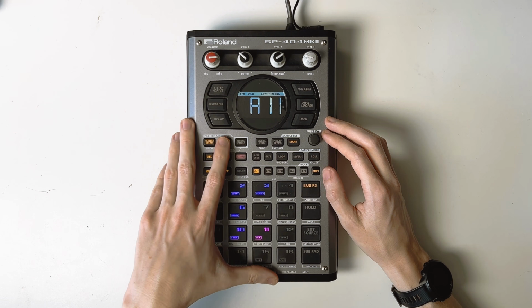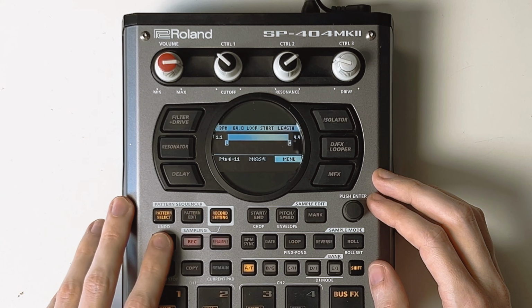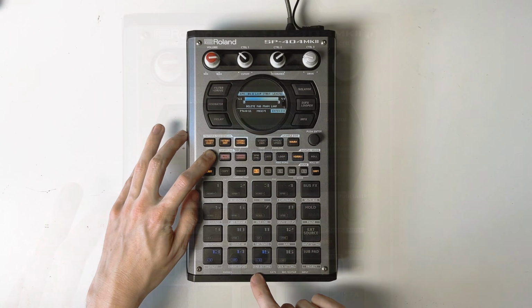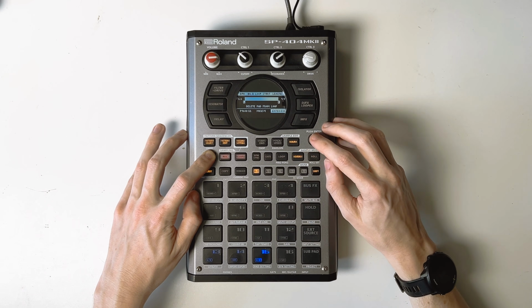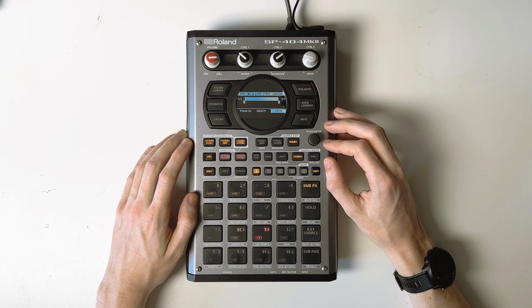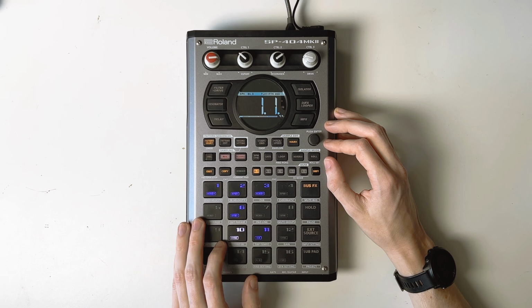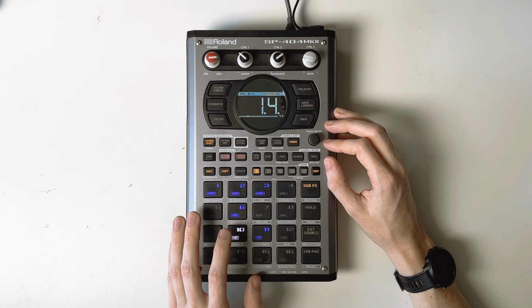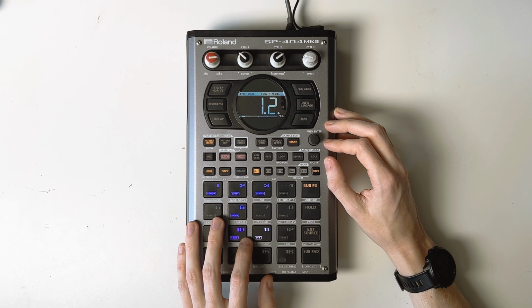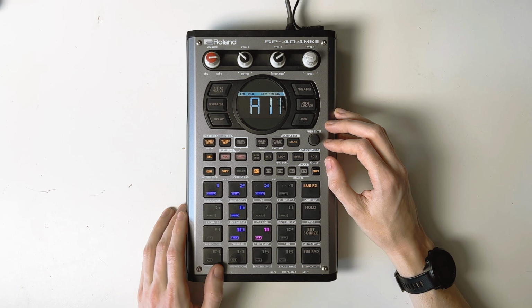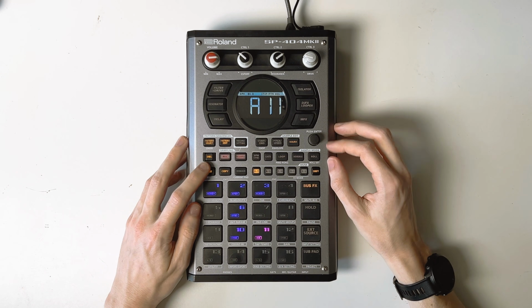We'll go to pattern edit, press and hold delete, and you can see it says delete pad from loop. And I'll go to F because that's where my drums are, and we'll just delete the hi-hat. And then I'm still holding delete, I'll press enter. And now, you can see there, I've got exactly the same result with 2 wildly different methods of doing it.